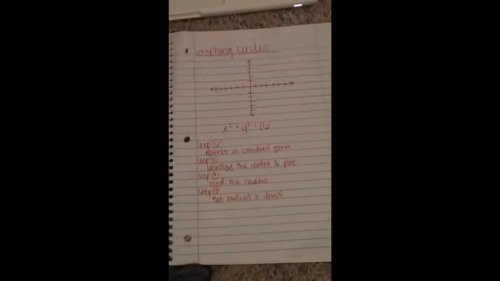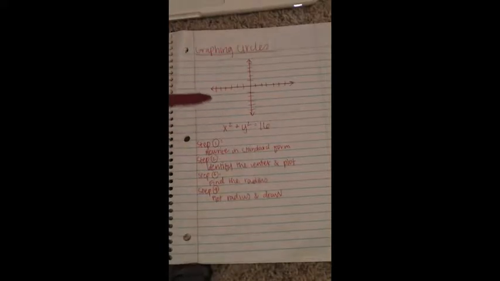Now you're going to learn how to graph a circle. Here's the example that we have: x squared plus y squared equals 16. The first step is to rewrite the equation in standard form if it's not already. Obviously this is already in standard form because both the variables are on one side. Then step 2 is identify the center and plot.